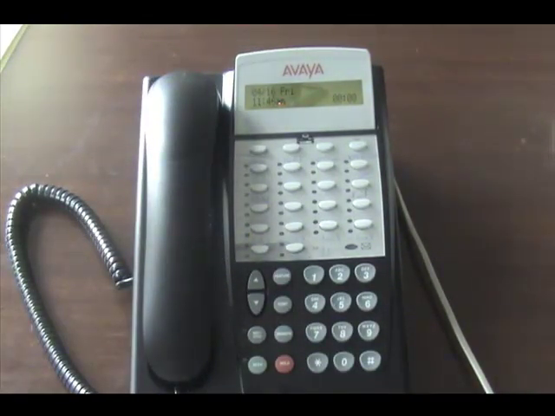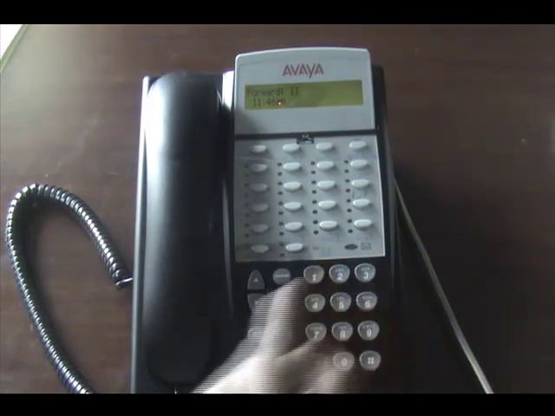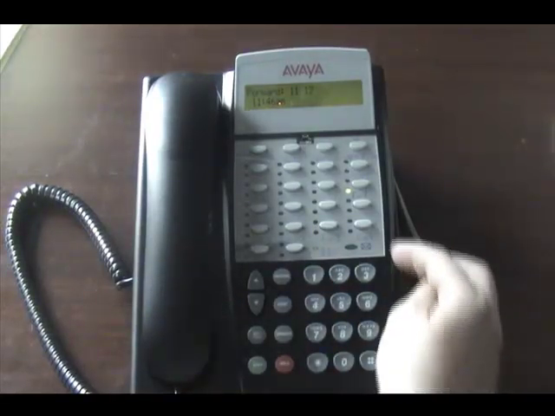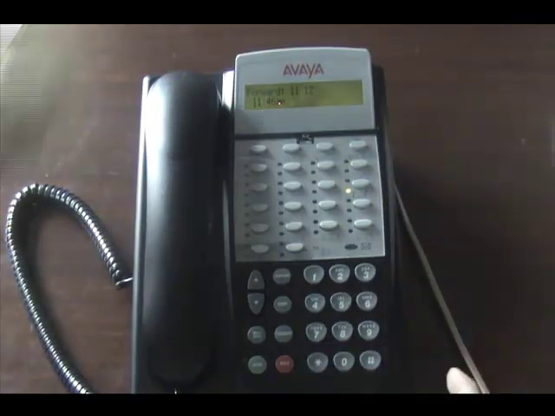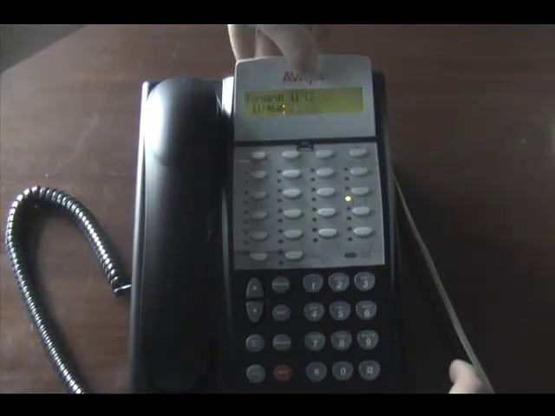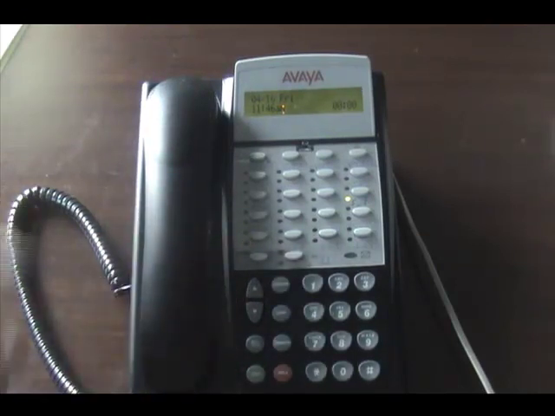To forward your extension to another extension, you hit your forward button. You first have to enter in your extension. So we enter in our extension, which is 11, and then we enter the extension we want to forward it to. So let's say we want to forward it to extension 12. So we hit extension 12. And you notice now that our forward button is lit. And on the screen it shows that we're forwarding extension 11 to extension 12. Okay? And you can pick up the phone to get to the main screen.